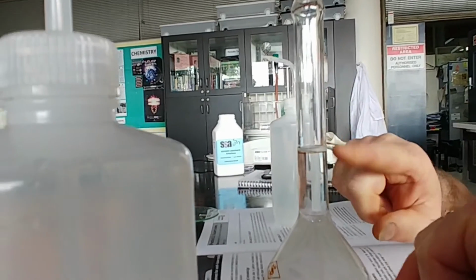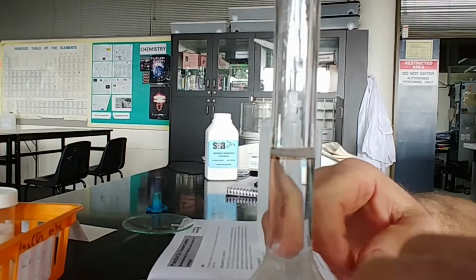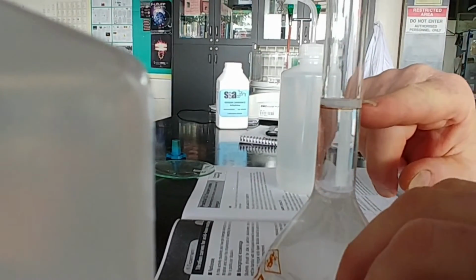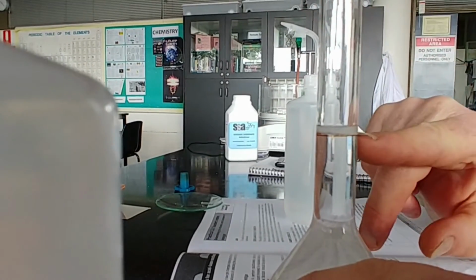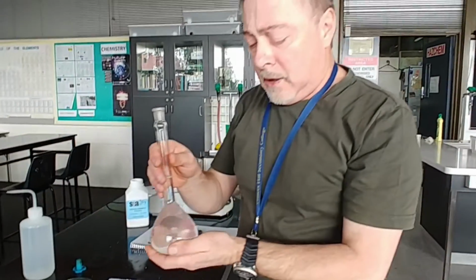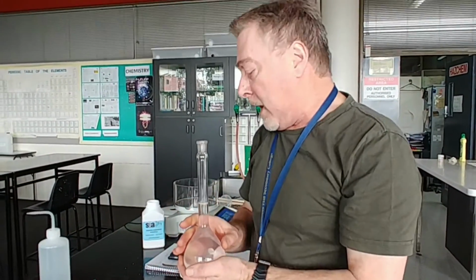Now you can see here that there's a lot of bubbles happening. As the sodium carbonate dissolves, we get a little bit of reaction, a little bit of carbon dioxide being formed there, very small amounts. Also, shaking it up doesn't help. That point there will eventually drop a fraction. You come back, top it up to the marker, and that's it. Now that's your standard solution.